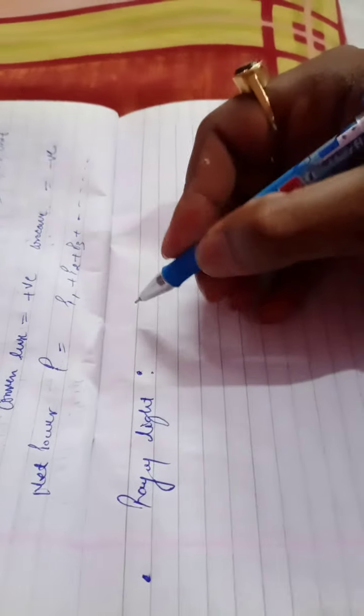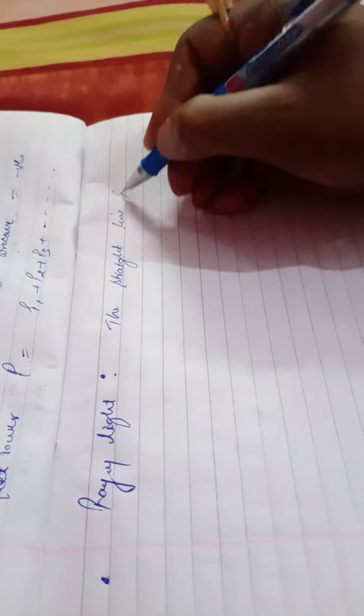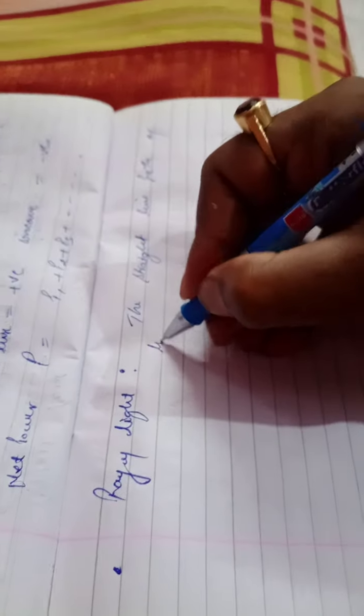The first one is a ray of light. What is a ray of light? It is nothing but the straight line path of light.